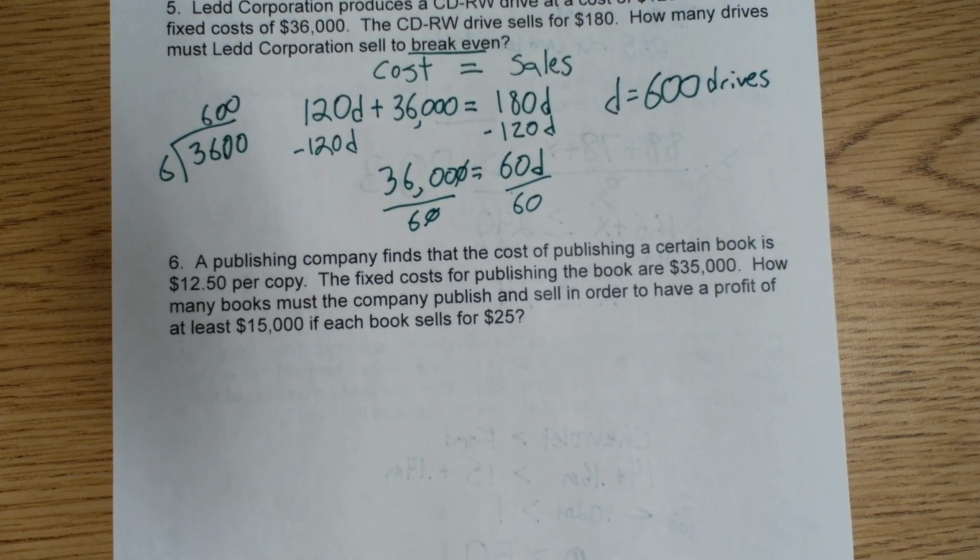Hey, looking at the last one, a publishing company finds that the cost of a certain book is $12.50 per copy, with a fixed cost for publishing of $35,000. How many books must the company publish and sell in order to have a profit of at least $15,000 if each book sells for $25?